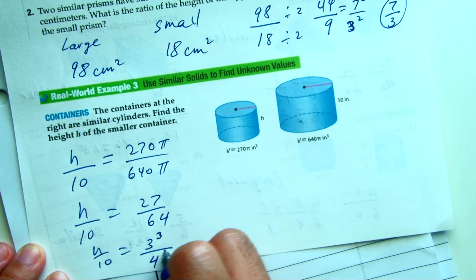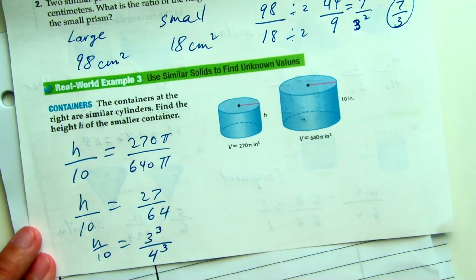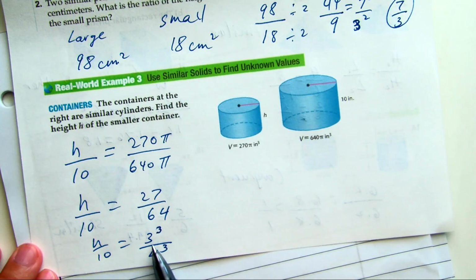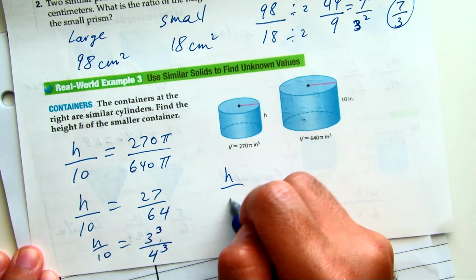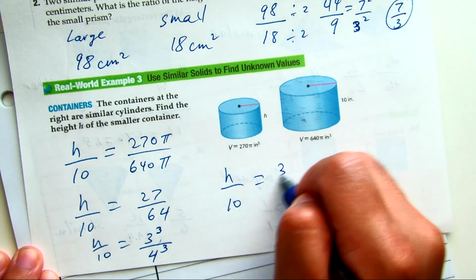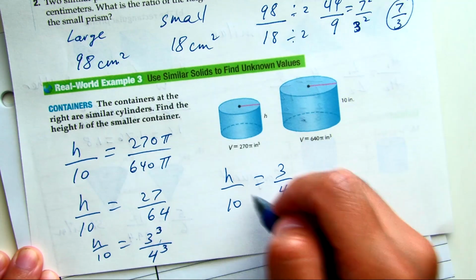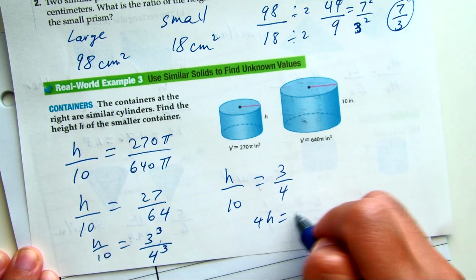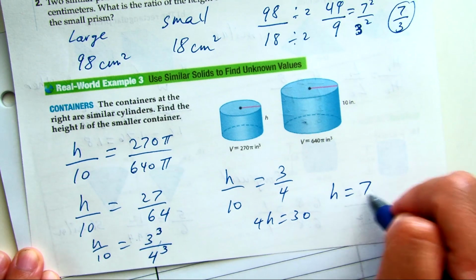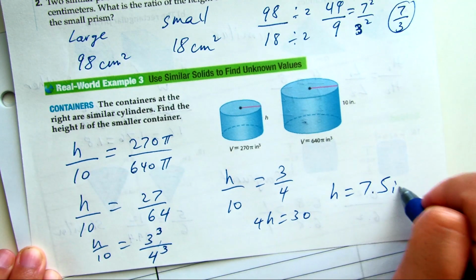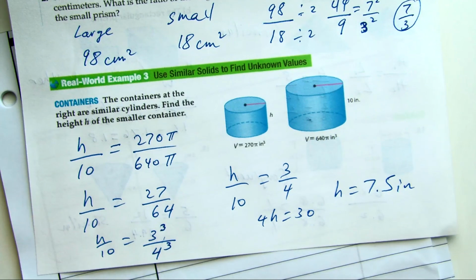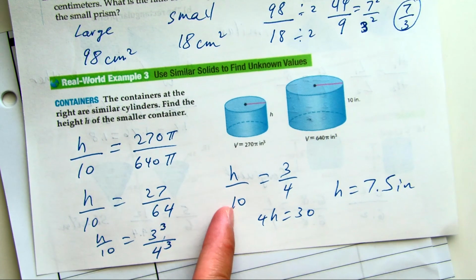Because we have to write it as a scale factor. Once we have this, then we just compare it. Cross multiply, h equals 30, so the height is 7.5 inches. Because if we compare the height to the other height, we don't know, but we know the scale factor has to be 3 over 4.